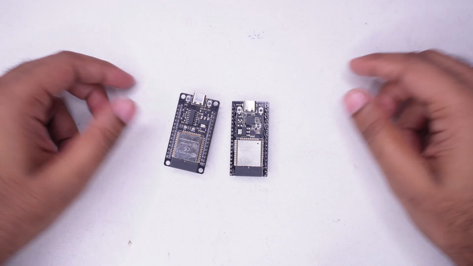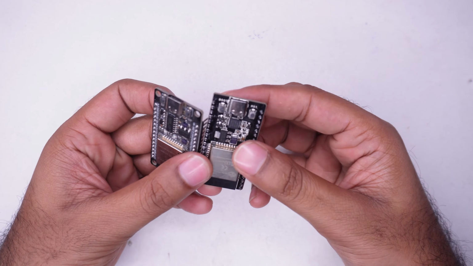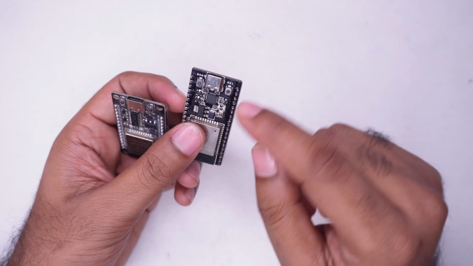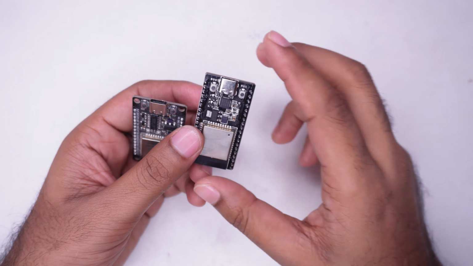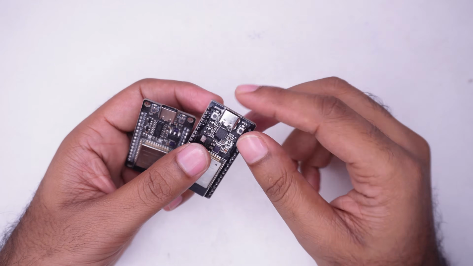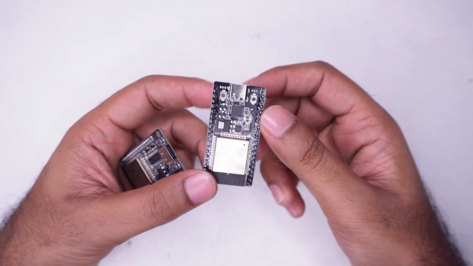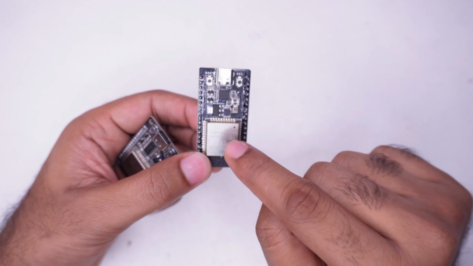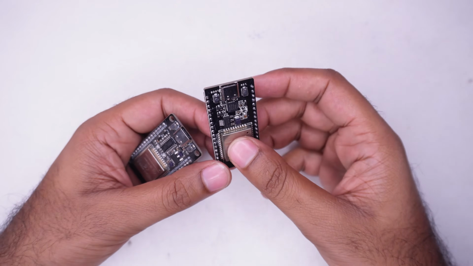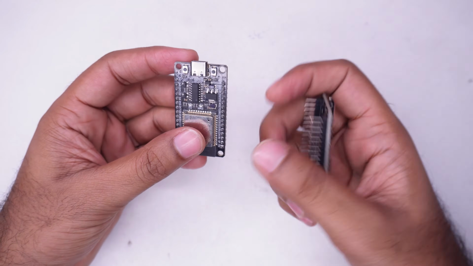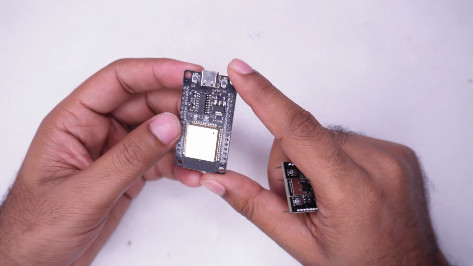Sometimes we face issues with the ESP32 when connecting it to our computer. It doesn't show a COM port or fails to connect properly. This usually happens because the required driver is not installed. The issue arises due to the different communication chips used in the ESP32 modules.